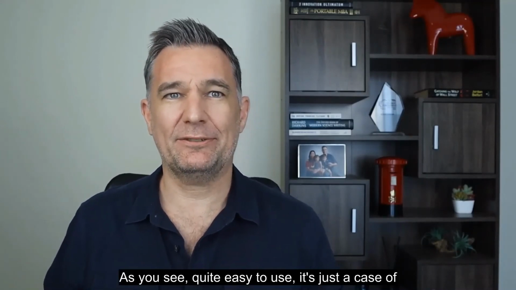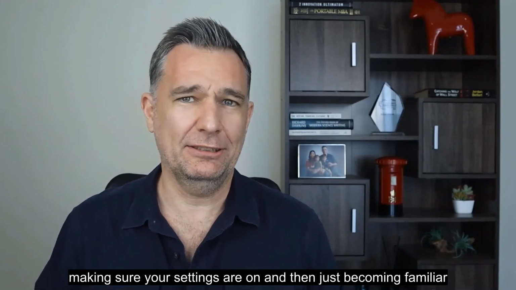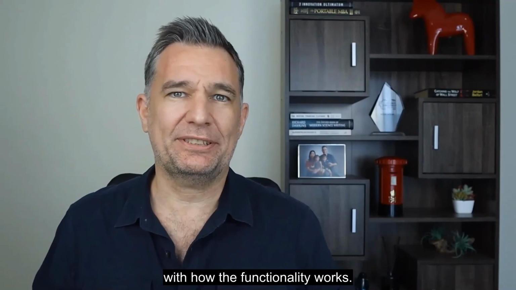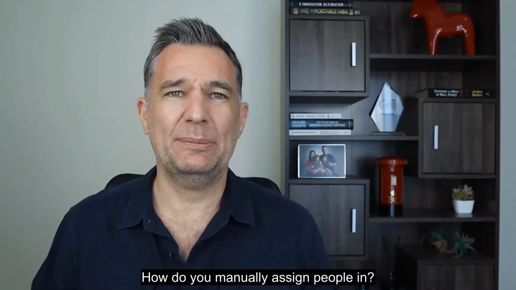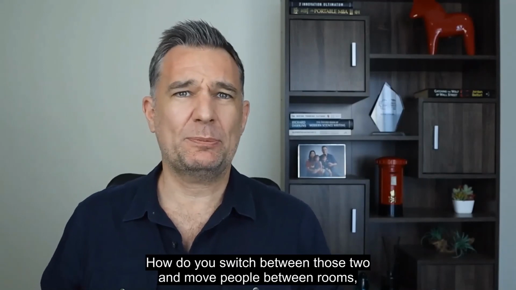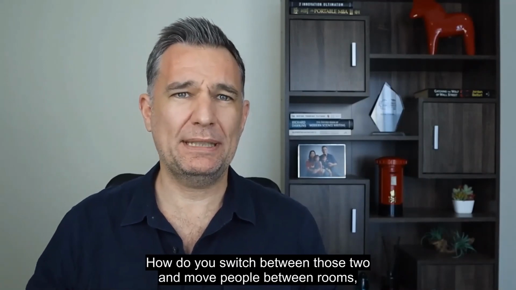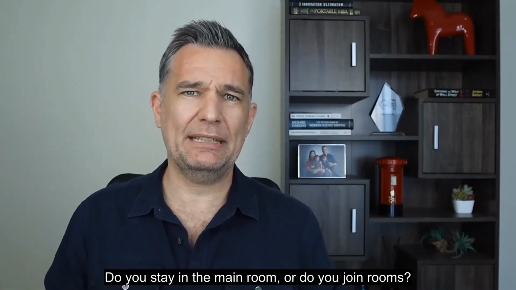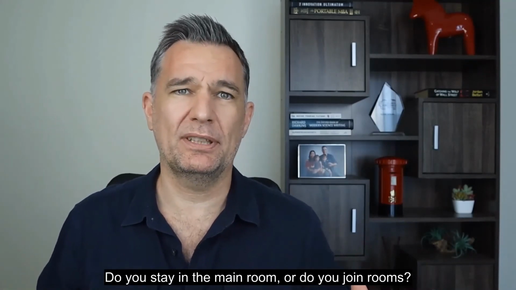It's just a case of making sure your settings are on and then just becoming familiar with how the functionality works. How do you manually assign people in? How do you automatically assign people in? How do you switch between those two and move people between rooms? And then as host, what role do you play? Do you stay in the main room or do you join rooms?